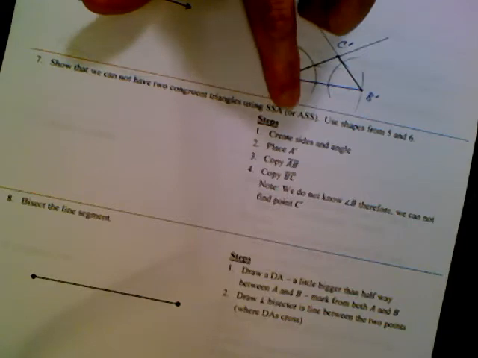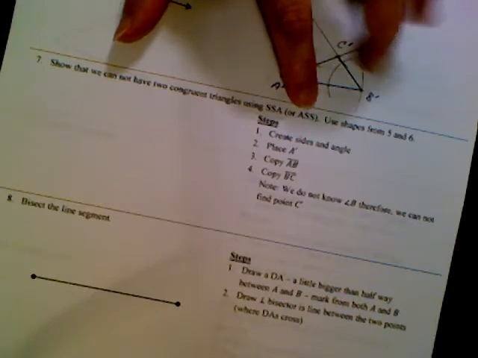Right? I have one more triangle, and all the noise is me pushing everything up so I can move my paper. I have one more triangle that I need to construct, and I want to show you that side, angle, side, or ASS, does not make a valid triangle.